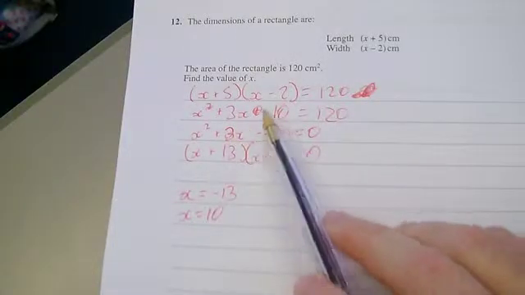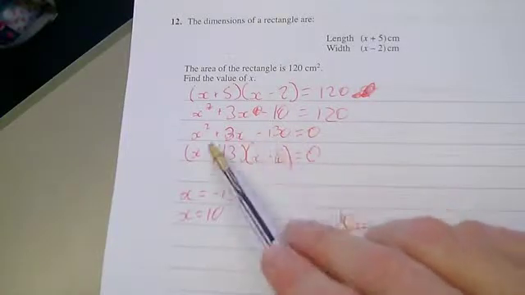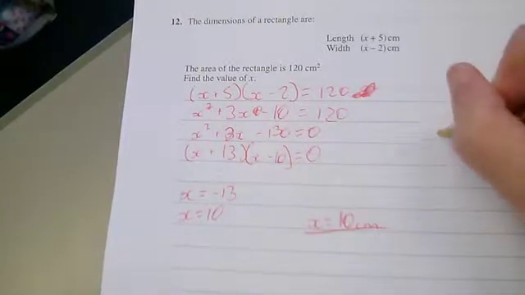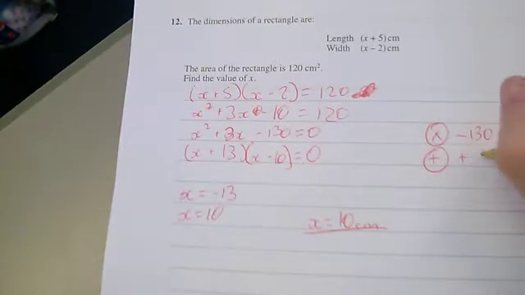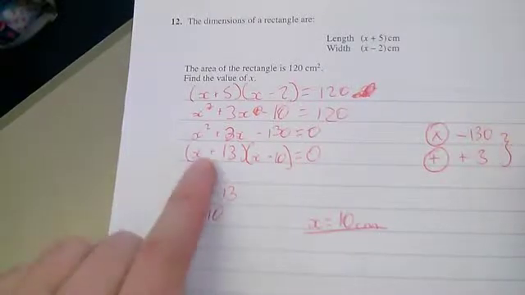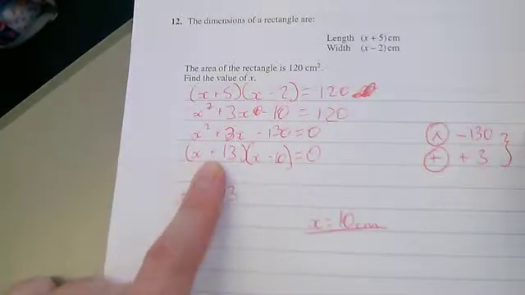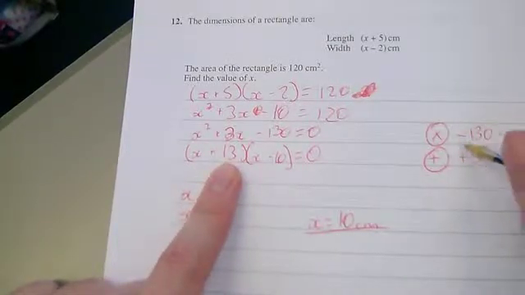So in terms of this here, we knew they timed together to make minus 130 and added to plus 3. I might even write that by here. Times to minus 130 and added to positive 3. Now what Paul did, and he didn't really go through it, I was really pleased he did it, was when he did his x brackets, he straight away went to a plus and a minus, which we knew it had to be, because it times to make a negative number.